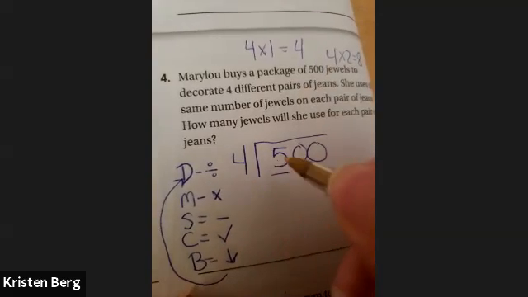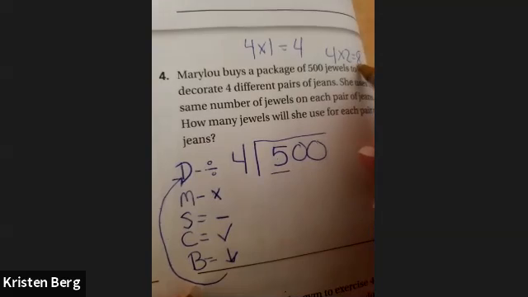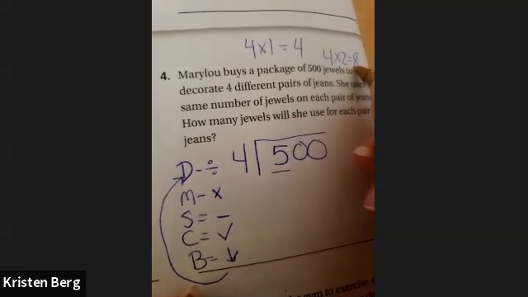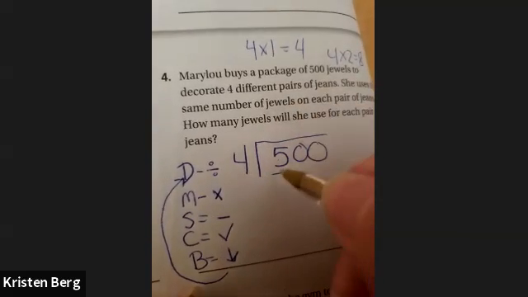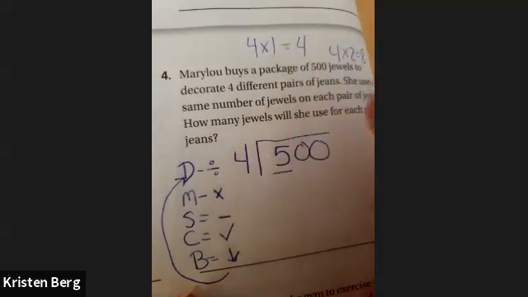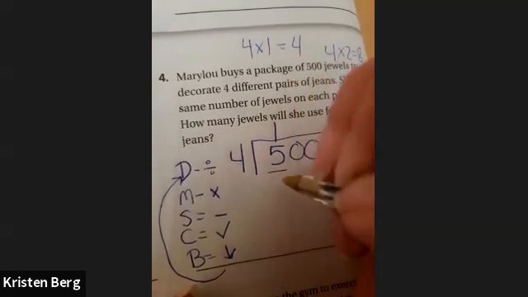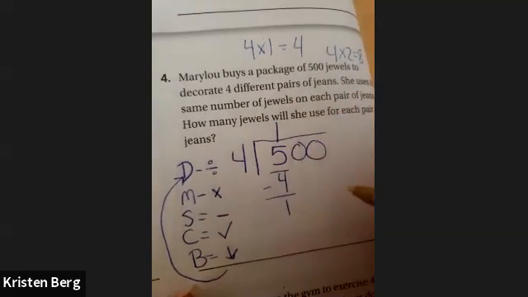Can 4 go into 5 2 times? Well, no, because then it would be too big. So they want to know how close, going by 4s, you will get to 5 without going over 5. And it was 1 time. So you do 1 times 4, which is 4.